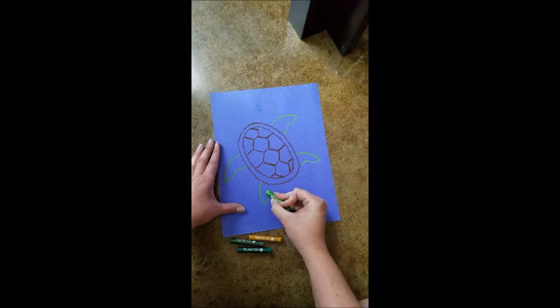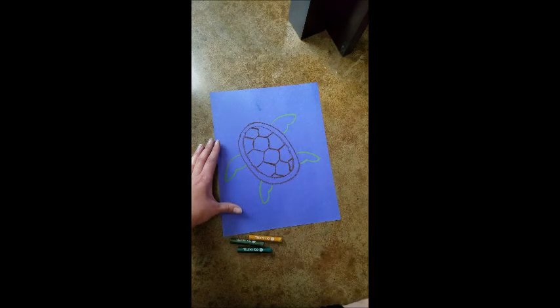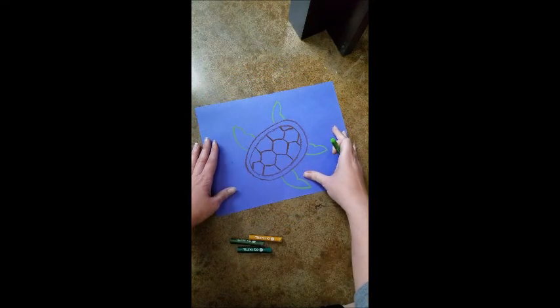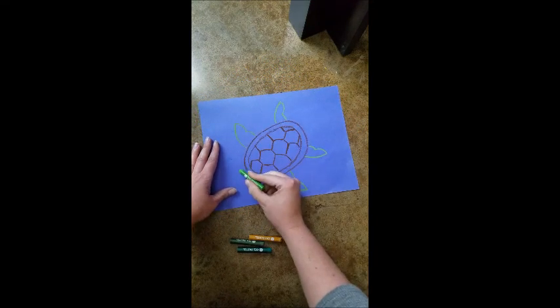And make my scallop. And these cute little fins. And we're going to turn the page back around. We're going to do his head.